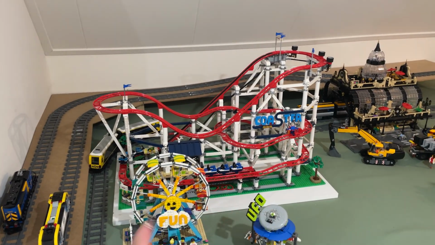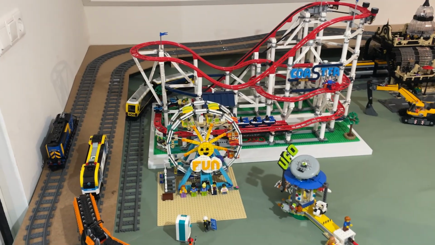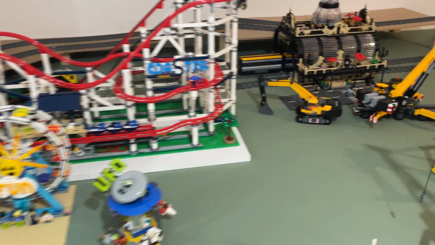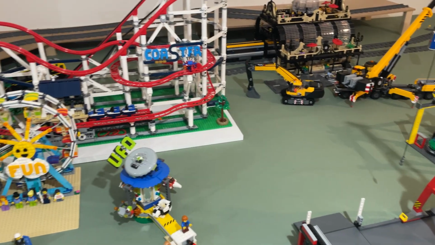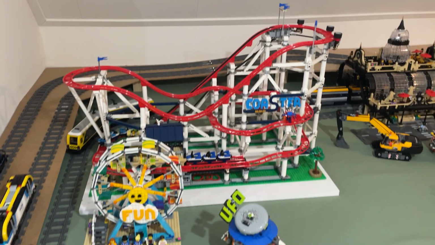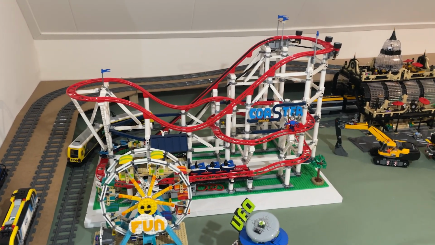We still have the mountain here for the other track, but that also clears up a lot of room over there. So that might be a correct thing to do. Also, we have another coaster that we still need to build.